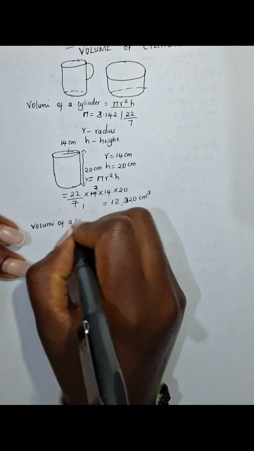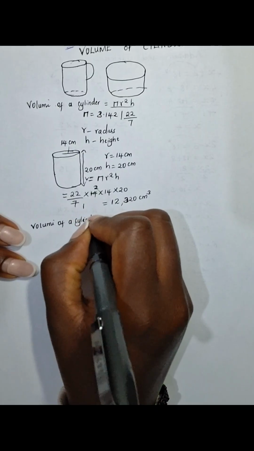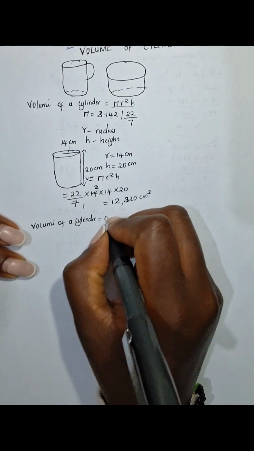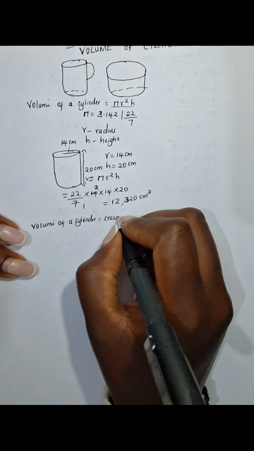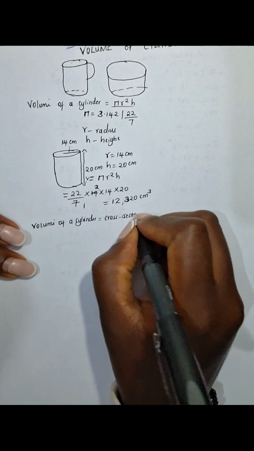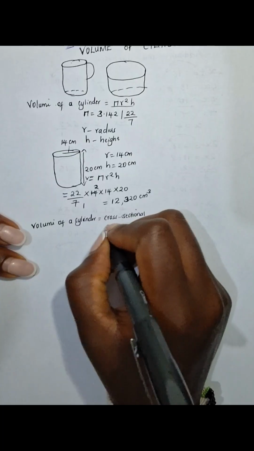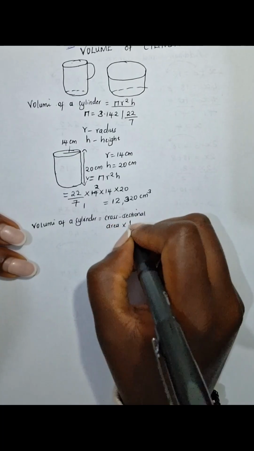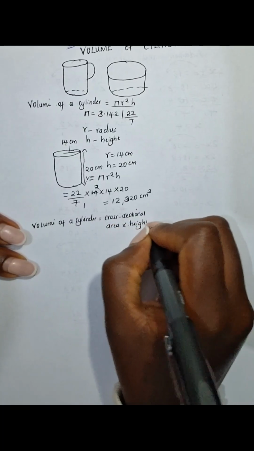Now, another way you can understand this formula is, the volume of a cylinder can be cross-sectional area times height.